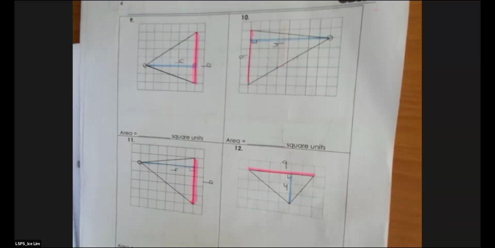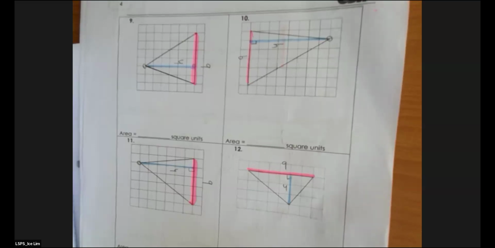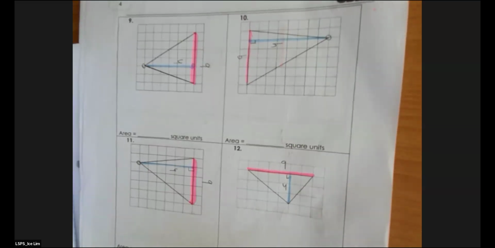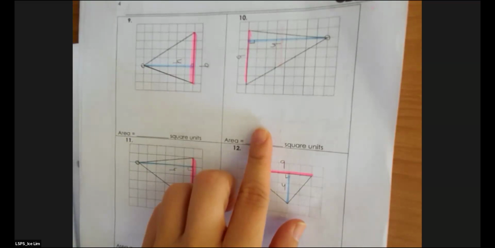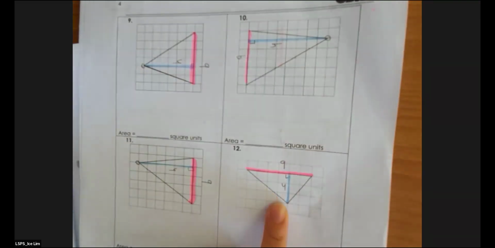I want to see two colors. Base and height, base and height. Okay, I can see. No, pencil is not highlighting. Pencil is as close as the color here. I know it's two colors.